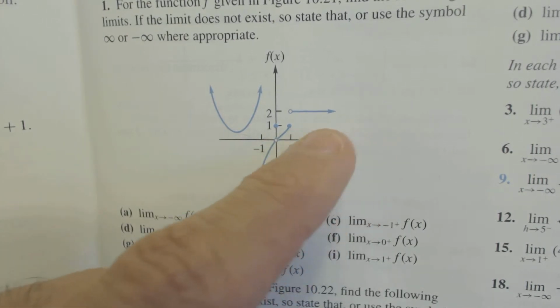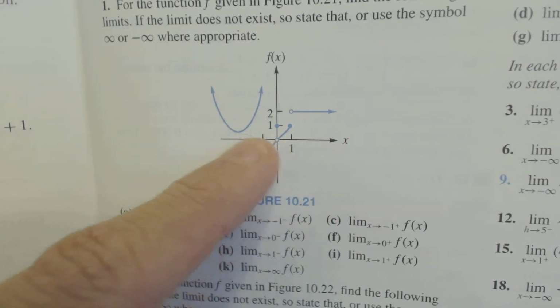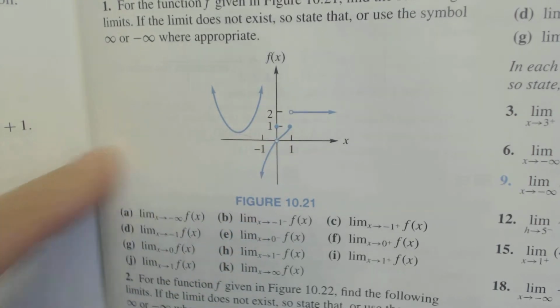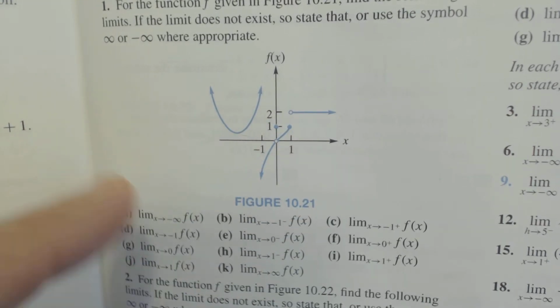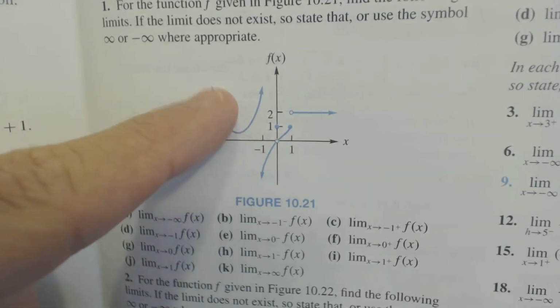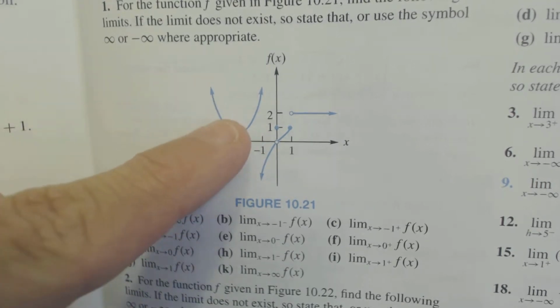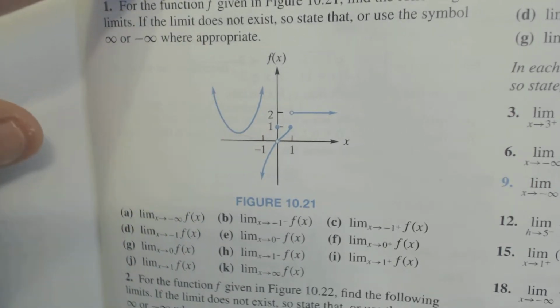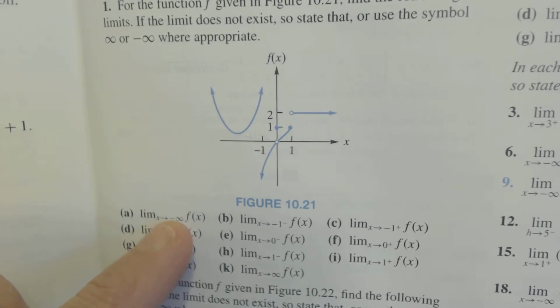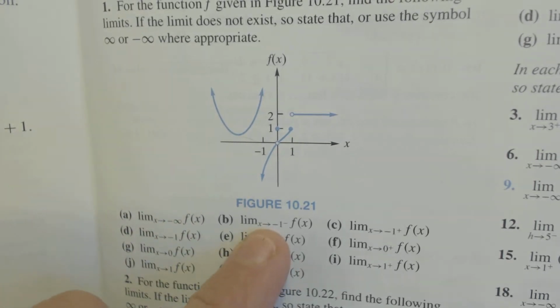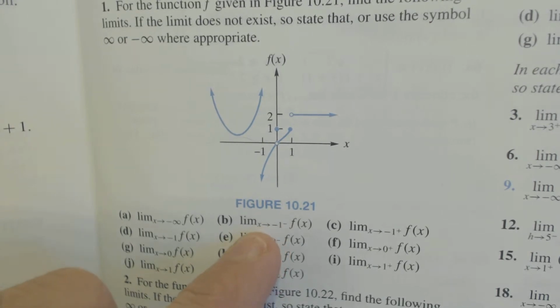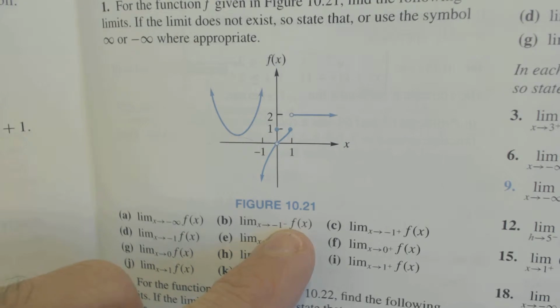So as x approaches negative infinity, meaning that x is going off into negative land this way, we see that the function is increasing, and it likely is increasing infinitely. And so for part A, the answer is infinity. For part B, the limit as x approaches -1 from the negative side of f of x.